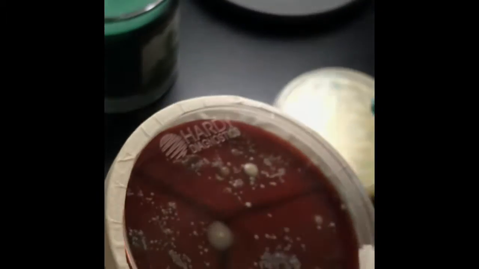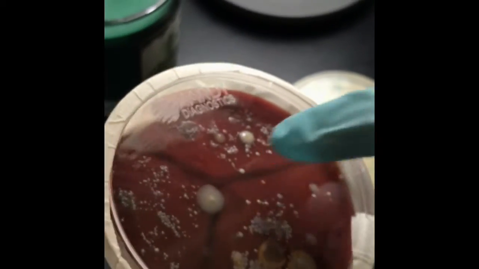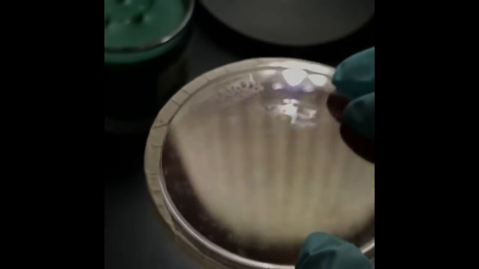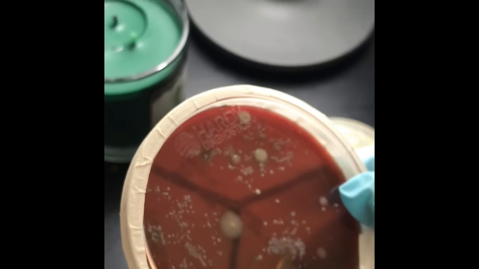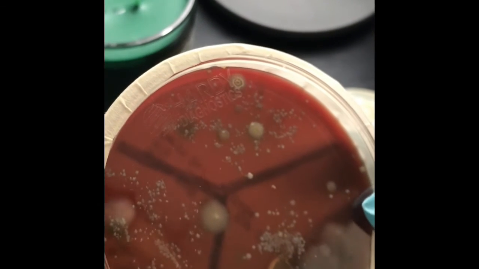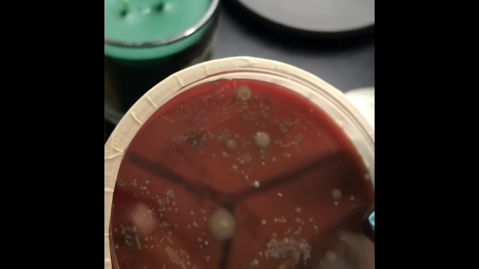Now there are more colonies over here at the top, but those are not making any green color, because you cannot see from the back. So they are showing gamma hemolysis. That means they are growing over there, but they are not breaking down the blood cells.